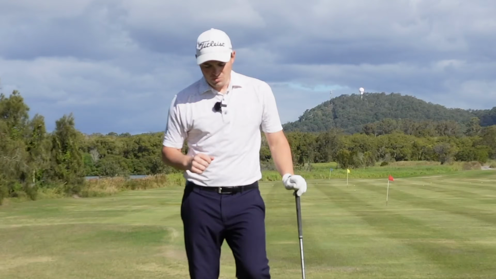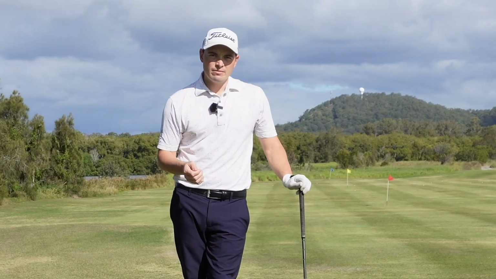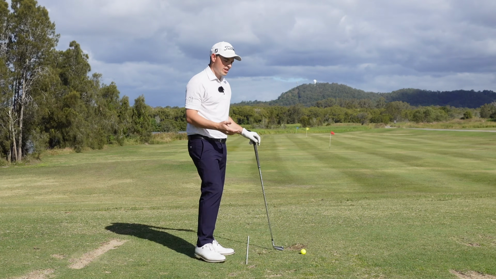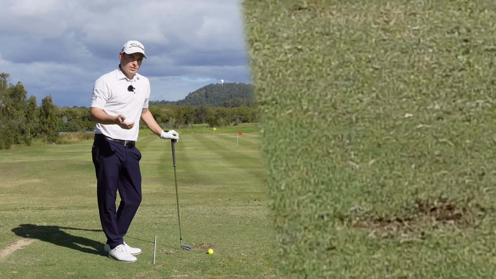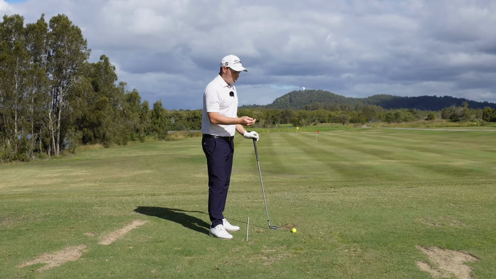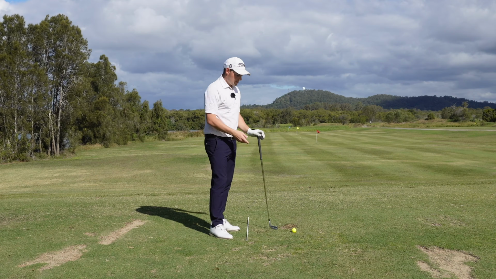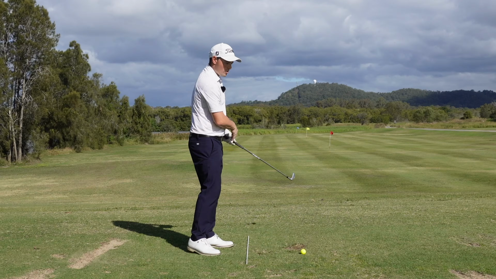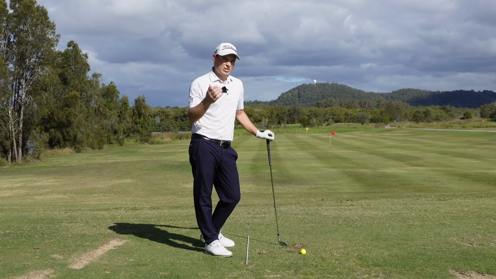Now, one thing to note as well, notice the divot patterns I'm getting. The more out to in motion is potentially going to give a deeper divot, more downward angle of attack, low point moving more forwards. The draw type feel, or the more depth, is going to create less of a divot because I'm coming more from the inside. It's a lot more of a shallower golf swing. So just keep that in mind.